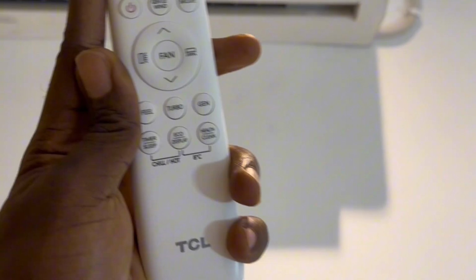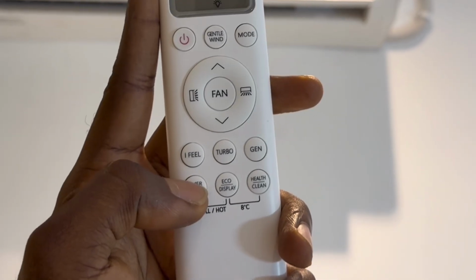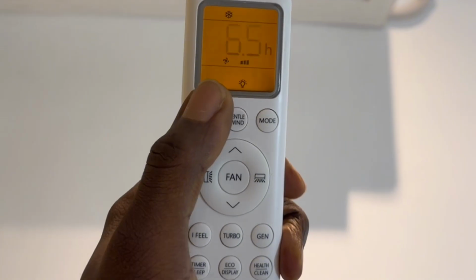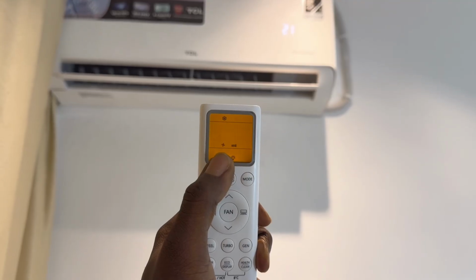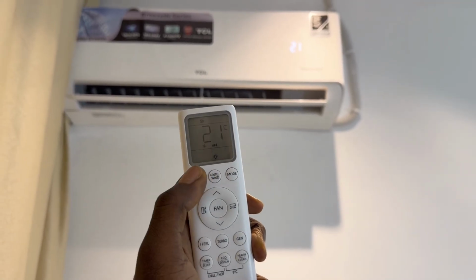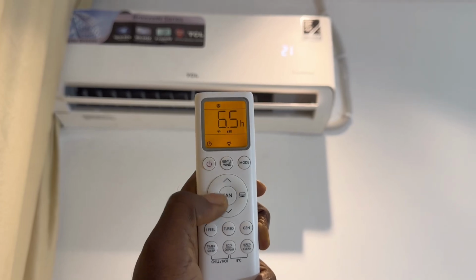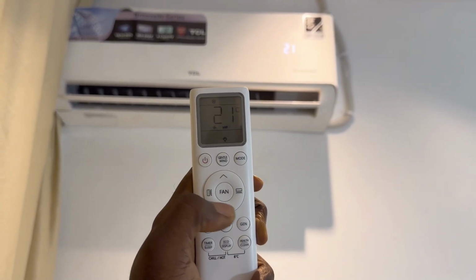so to set a timer for it to be able to turn off by itself, you just have to tap on the timer button at the bottom over here, and you're going to see the hours start to blink, 6.5, which actually means 6 hours 30 minutes. I can now adjust the hours using the temperature up and temperature down button.